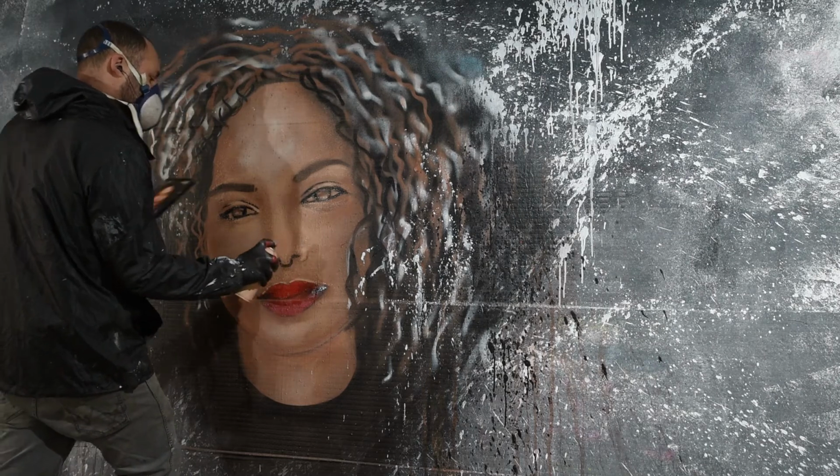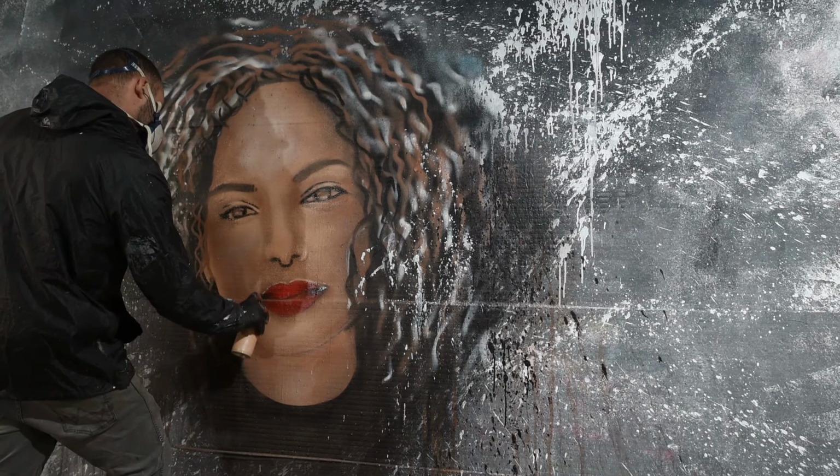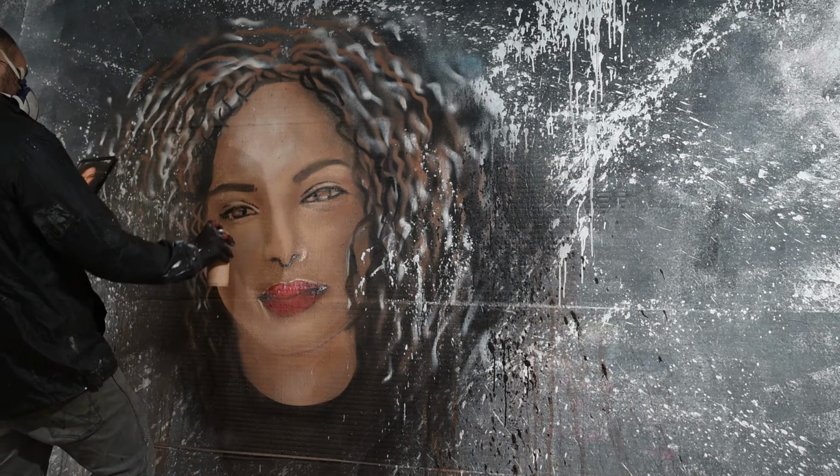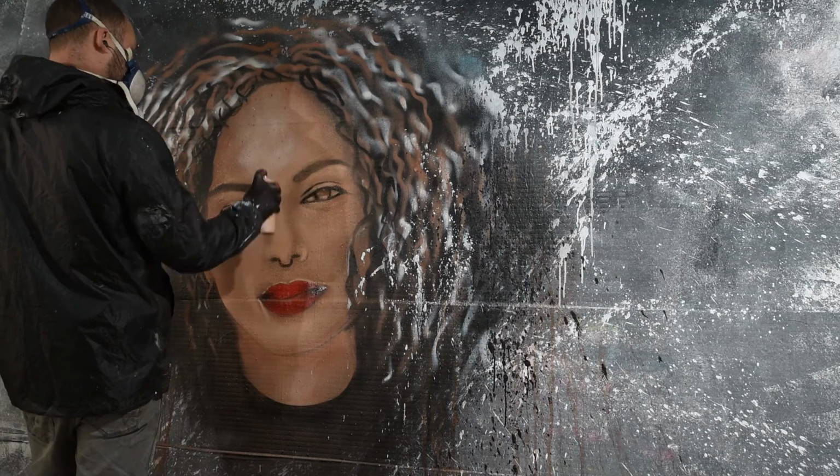I know the eyes aren't finished, that's fine. Go and work on the lips, they're not finished either, that's fine, just keep going. And then come back, come back, come back.